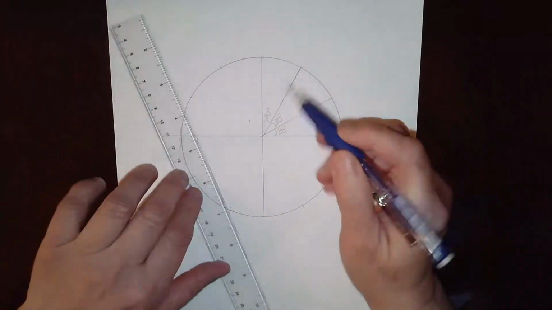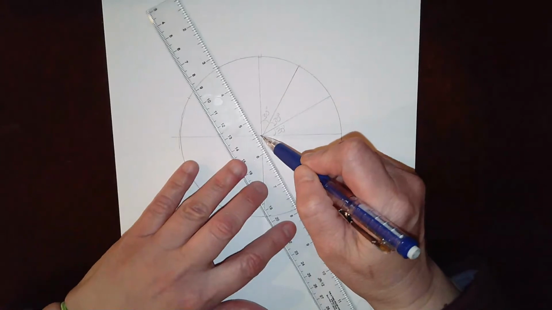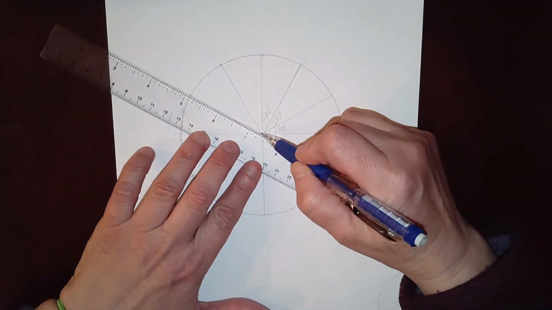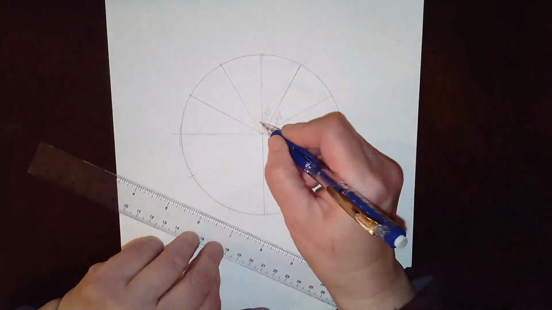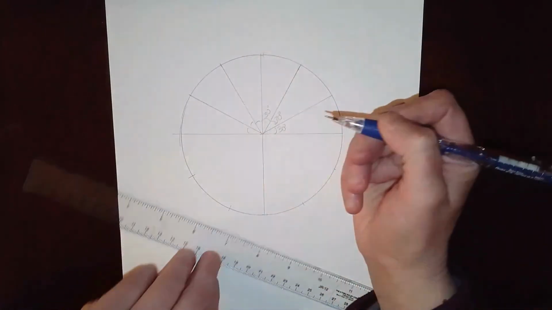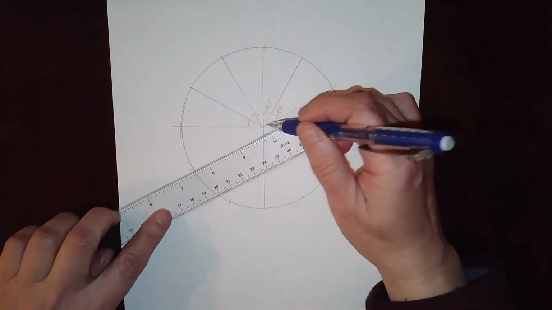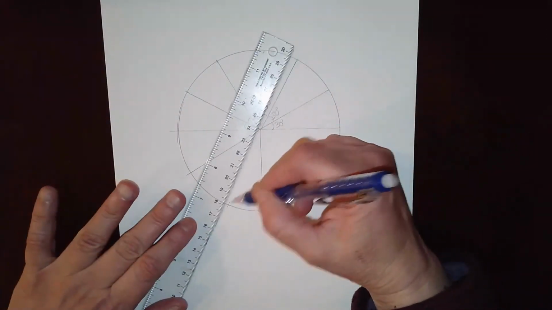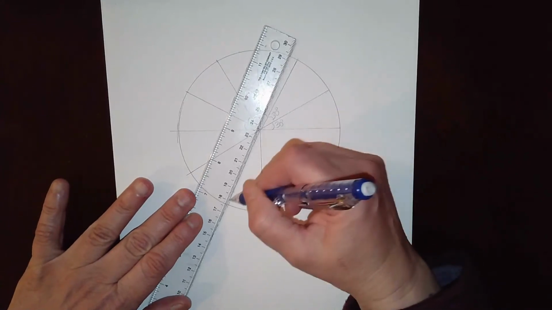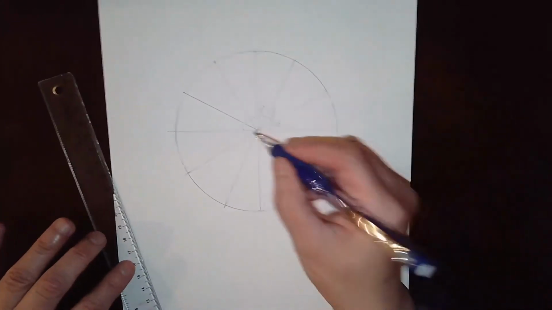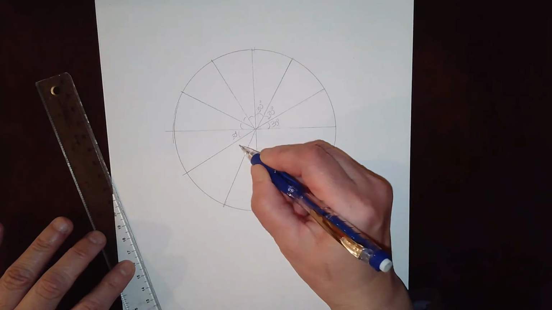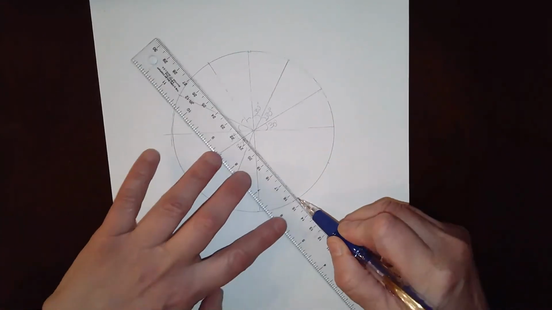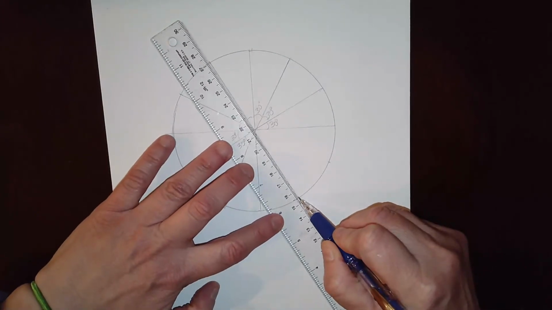We can do the same thing with the other quadrants. All 30-degree angles. So all 30-degree angles. Then let's do the last one.